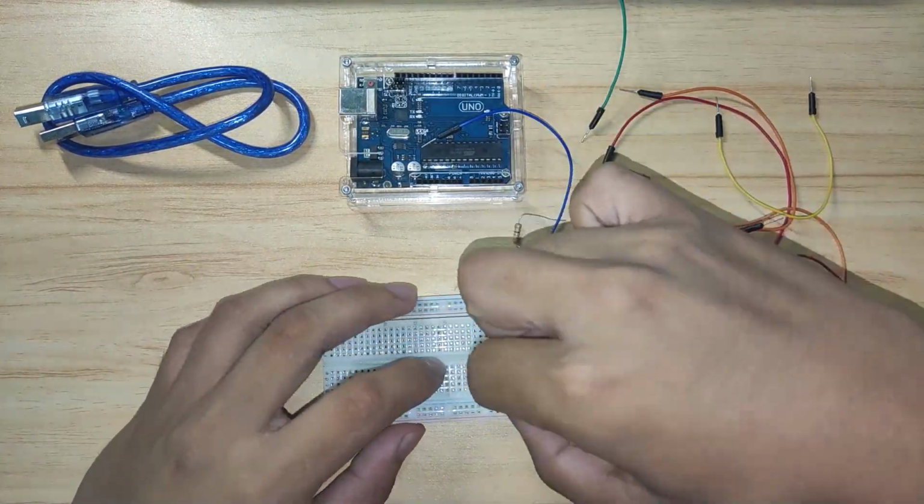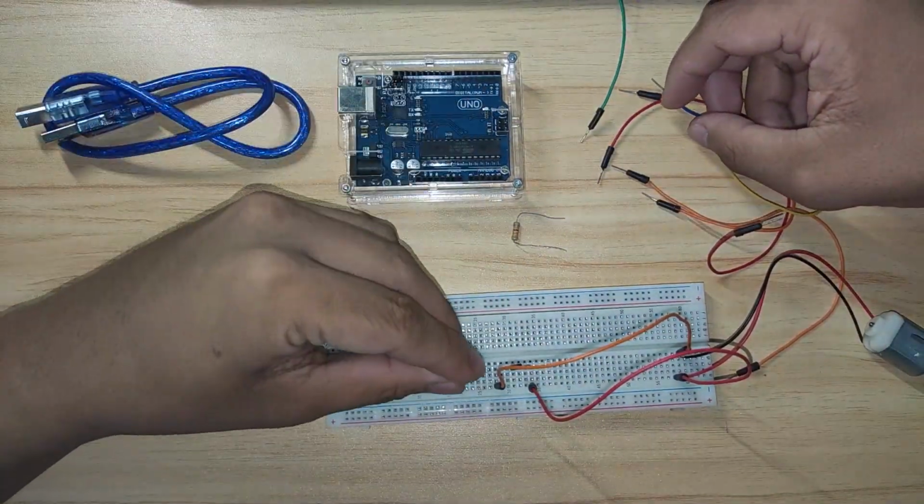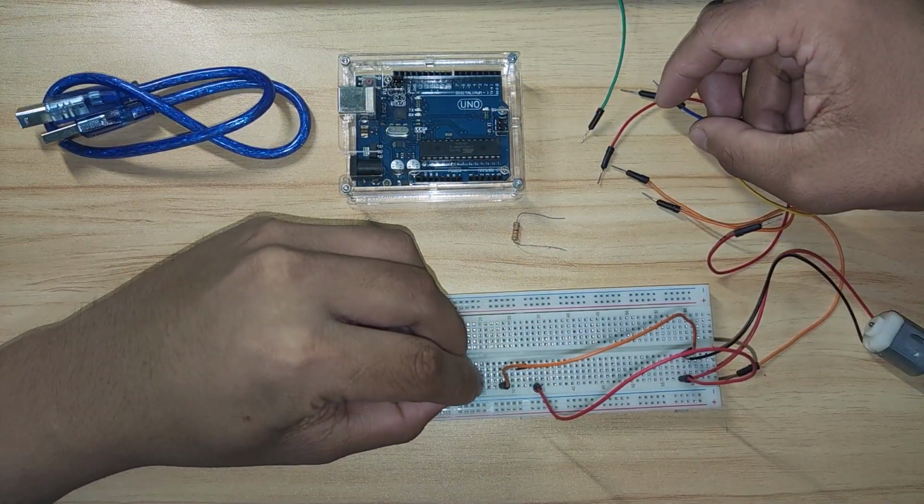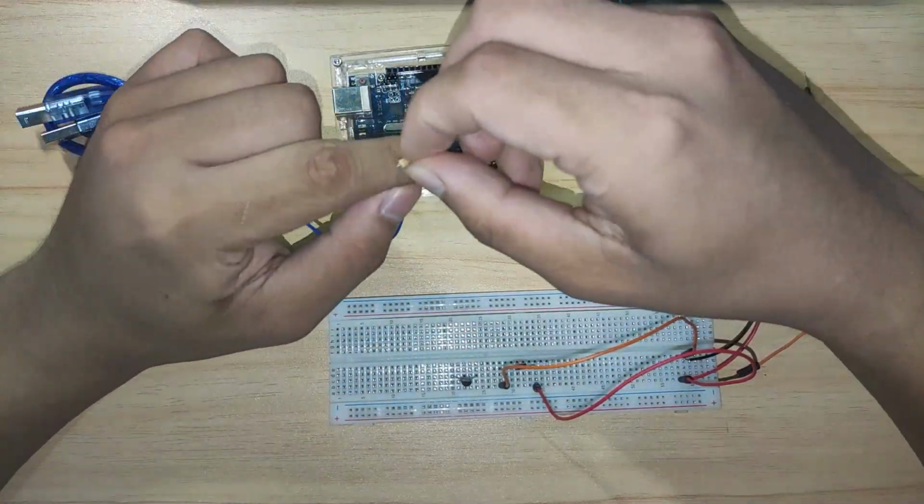Connect a common 5V and GND from the Arduino Uno to the breadboard's common 5V and GND pin lines using wire.